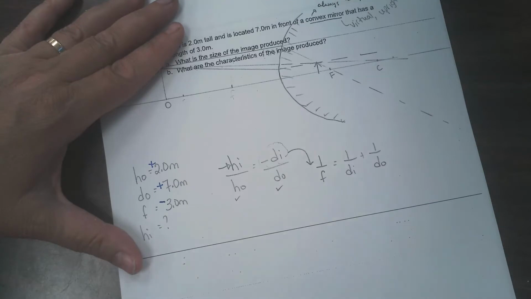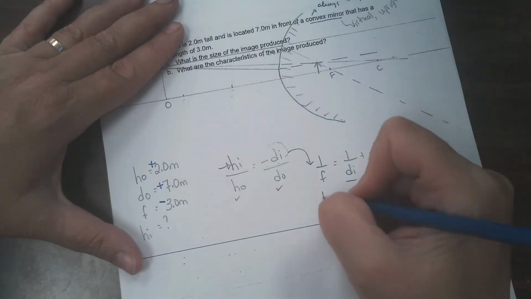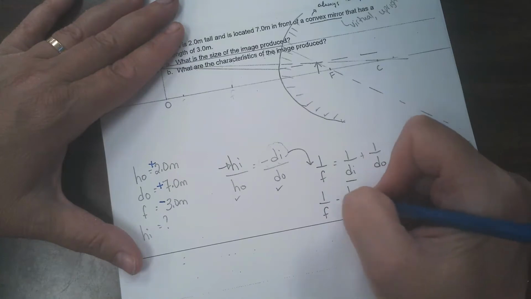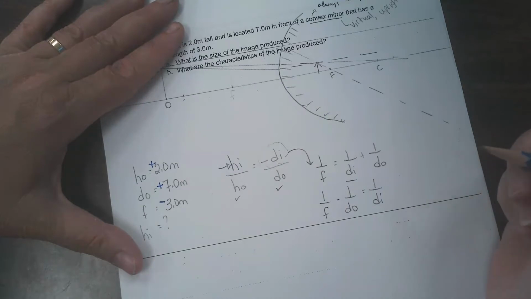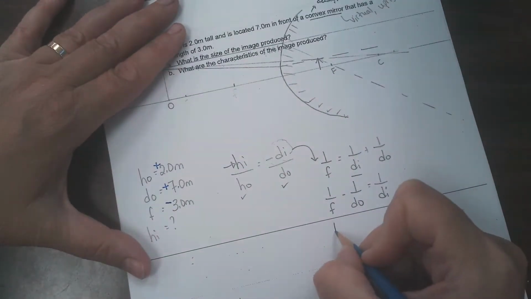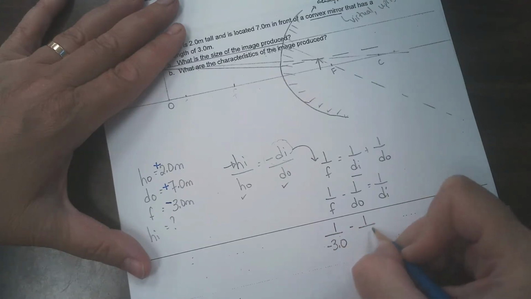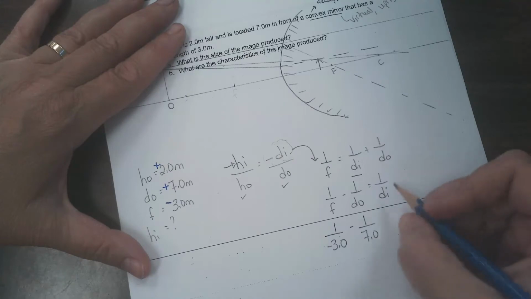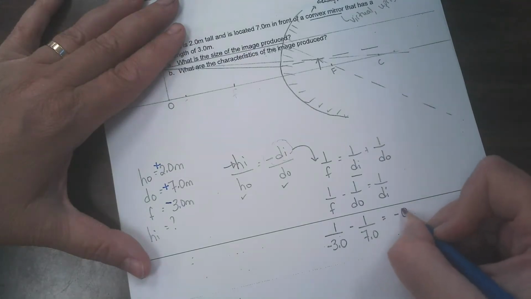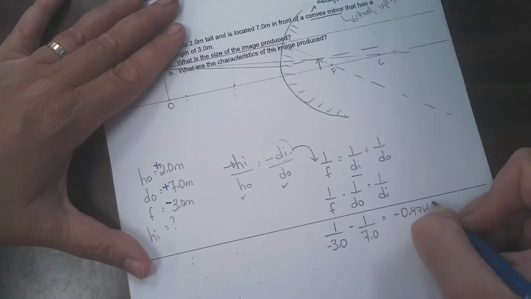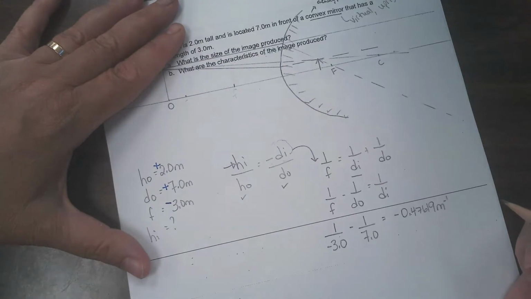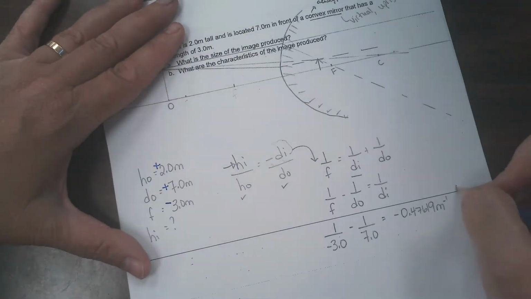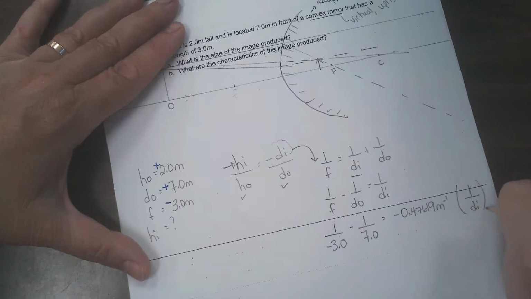All right. Now we need to find DI, so we're going to go 1 over F minus 1 over DO is going to be equal to 1 over the distance of the image. And so for that, we see 1 over negative 3.0 minus 1 over 7.0, and we're going to get negative 0.47619 inverse meters. So meters are still in the denominator at this point. This is 1 over DI. That's what this answer is.